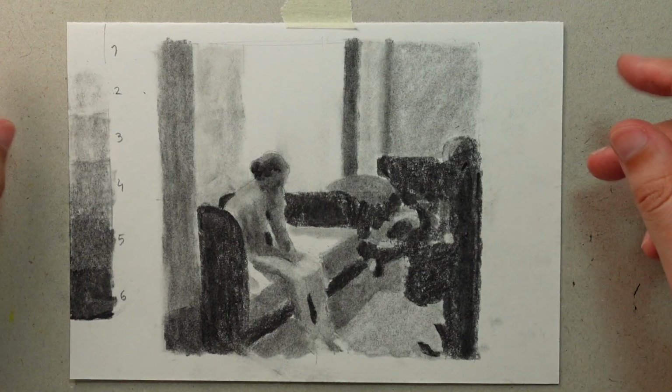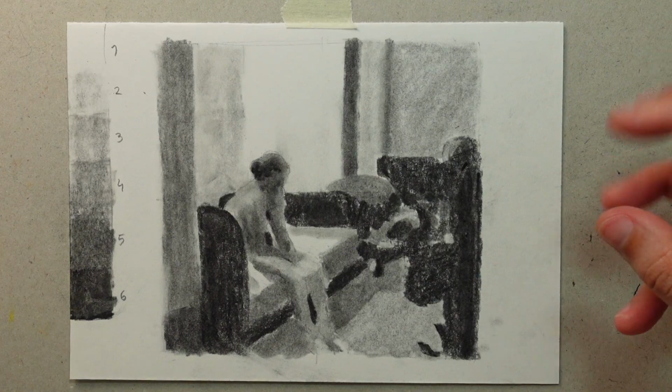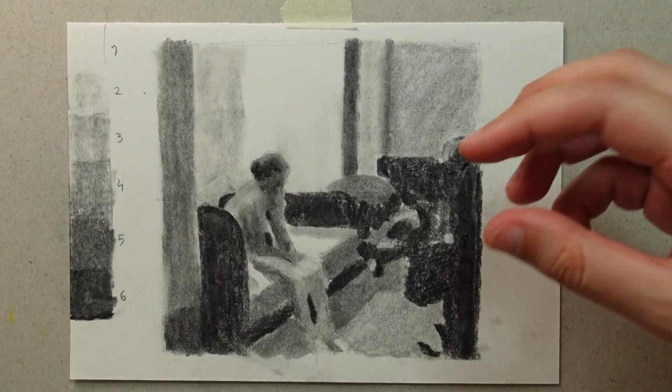So here's the tonal drawing, and you can see that it looks a little bit blurry, but that's precisely the idea, because it's just to map the tones.